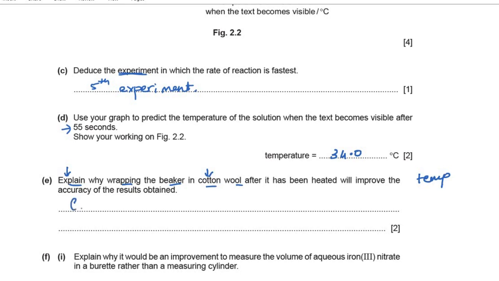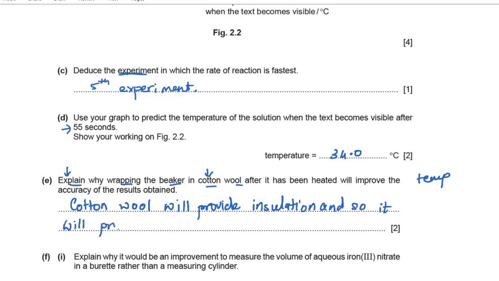So we can write that cotton wool will provide insulation, and so it will prevent heat loss. If heat loss is prevented, that shows that the temperature will try to remain constant, and that's why the accuracy will be improved.